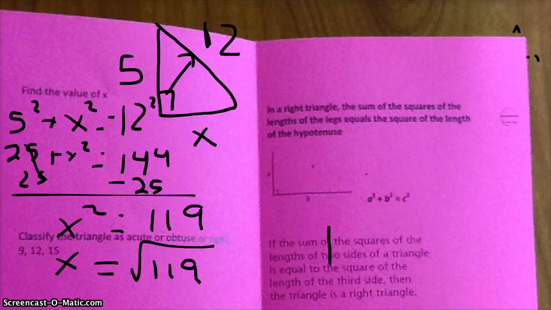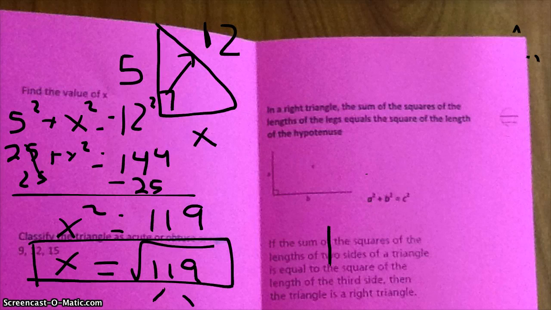119 divided by 3 doesn't work. 119 divided by 4 doesn't work. By 6 doesn't work. By 7 works. So I would have 7 and 17. But 7 and 17 don't break down any further. They are prime numbers. So I have no pairs. So my final answer would be square root of 119. Okay, when you have no pairs, that's your final answer. Pause if you need to.